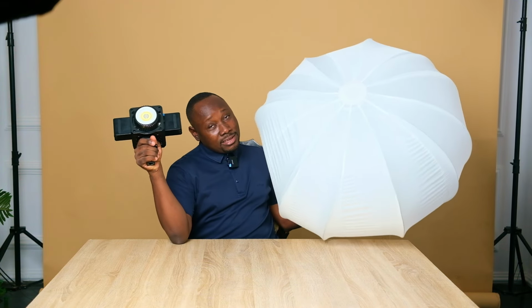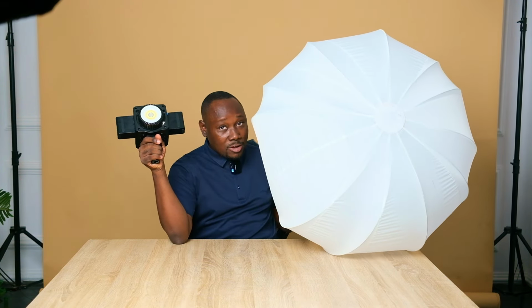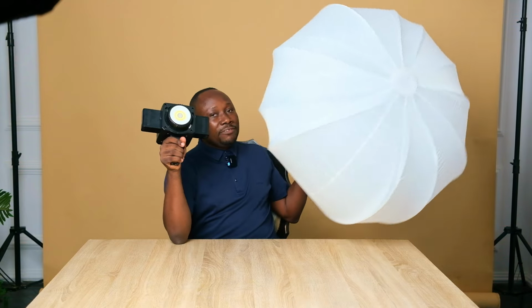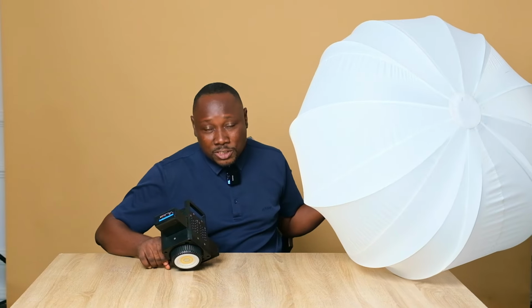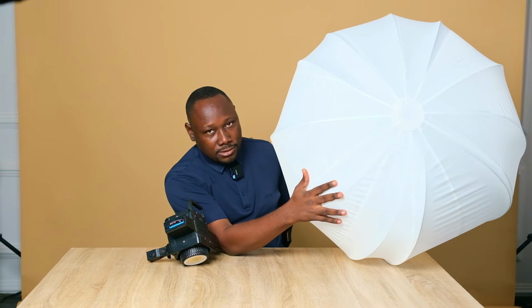Make it bigger with a modifier or anything else, it gives us soft light. The bigger this is, the more soft light I get. So, the bigger the light source, the softer the light. Small light source, hard light.